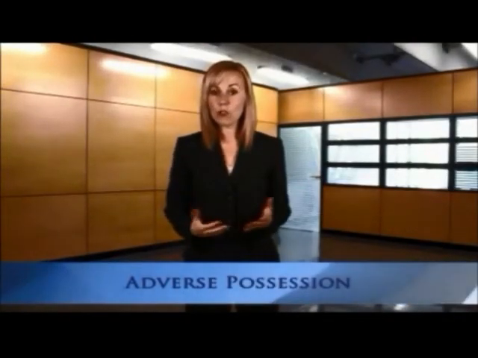Public policy encourages the use of real property rather than just letting it sit there. Therefore, there is a concept in the law called adverse possession, whereby someone can actually acquire ownership of land that otherwise doesn't belong to them by using it in a certain way. In order to gain ownership of property by adverse possession, the user must basically treat the land as the actual owner would have or should have, and must use the land exclusively.